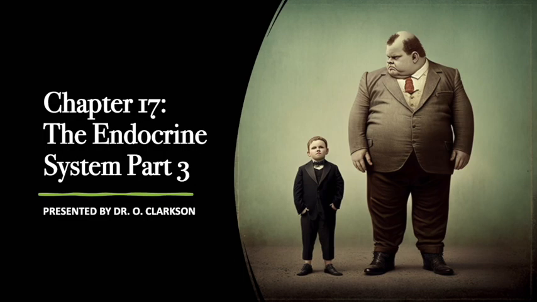So let's go over primary versus secondary versus tertiary hypothyroidism. So with primary hypothyroidism at the level of the thyroid gland, you're mostly going to be seeing Hashimoto's disease as the primary cause of that. So in other words, it's at the level of the thyroid gland. So you're going to see a reduction in T3 and T4. Because of that, you're going to see an elevation in both TRH and TSH, because the hypothalamus and the pituitary are trying to overcompensate for the reduced amount of T3 and T4 in the body.